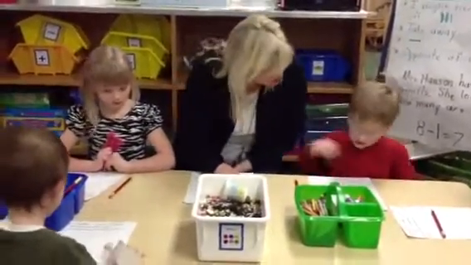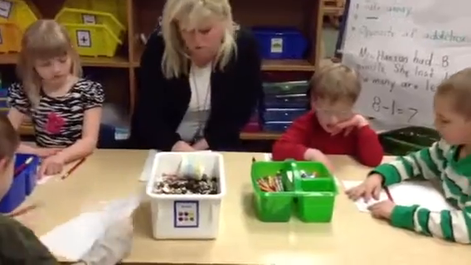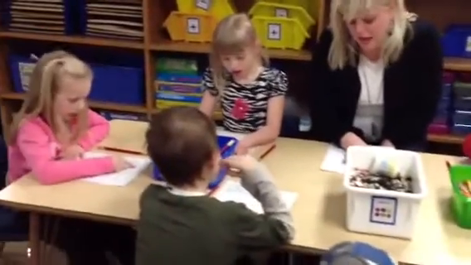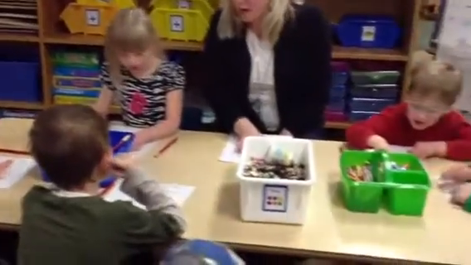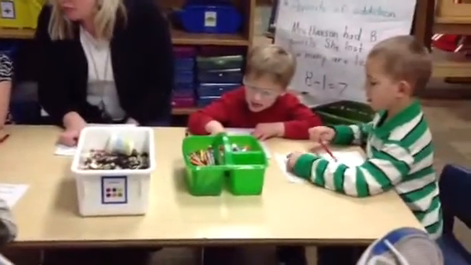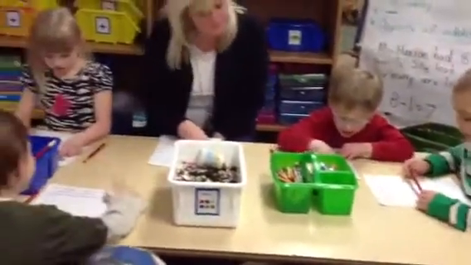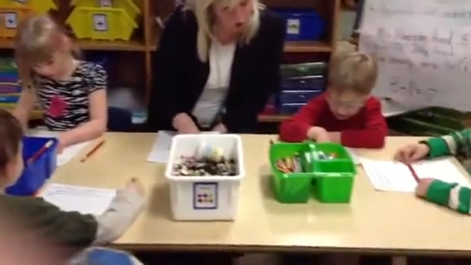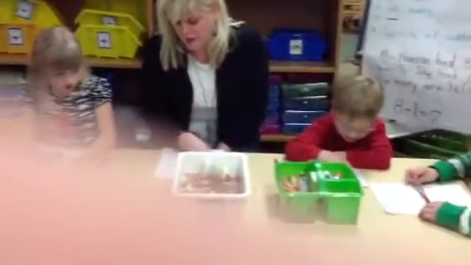Let's point to the words and read this together. You can read it with me. Pete the cat had blank buttons on his shirt. Blank popped off and rolled away.